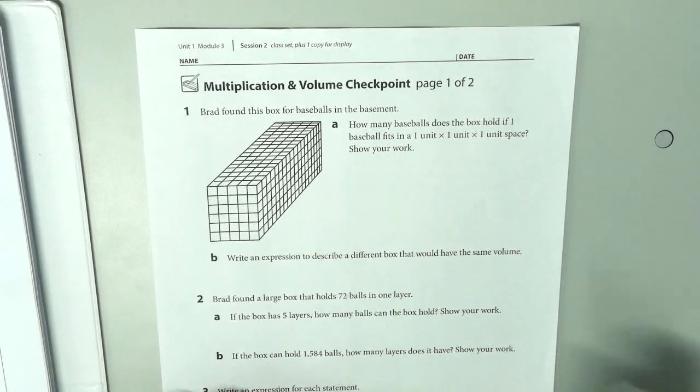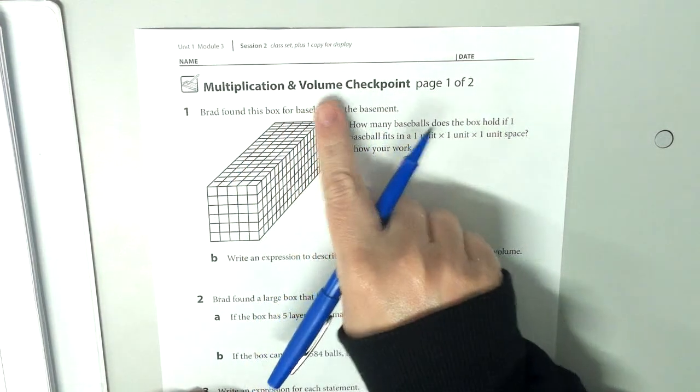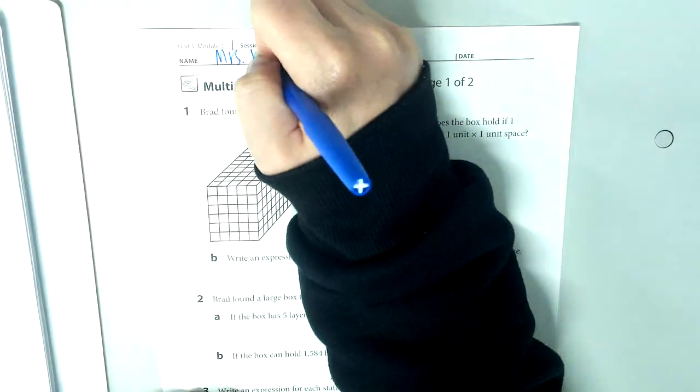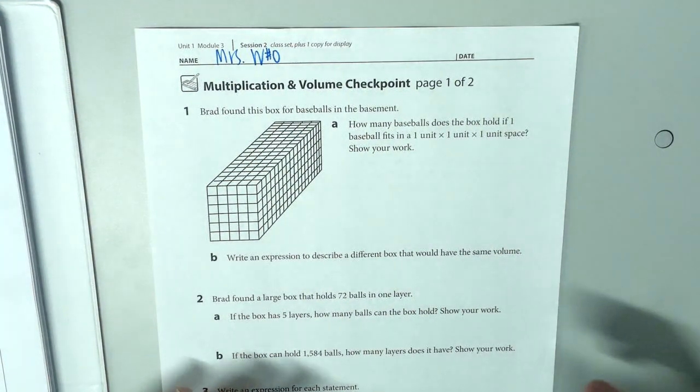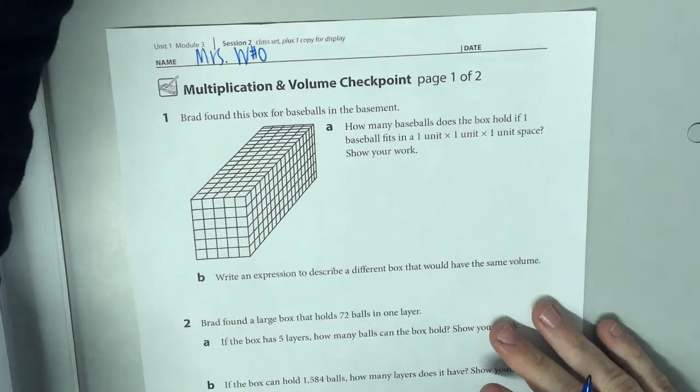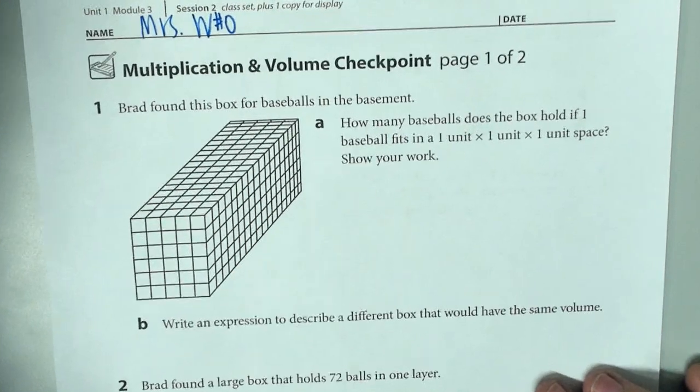Hey everyone, we are going to work our way through the multiplication and volume checkpoint today. Put your name and number up at the top. Remember, my requirement for these tutorials is everything I do, you have to do. So I write something down, you should as well.